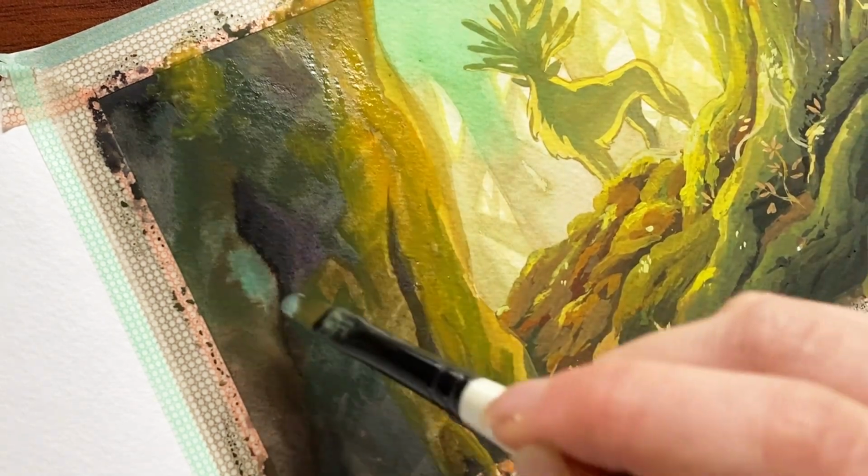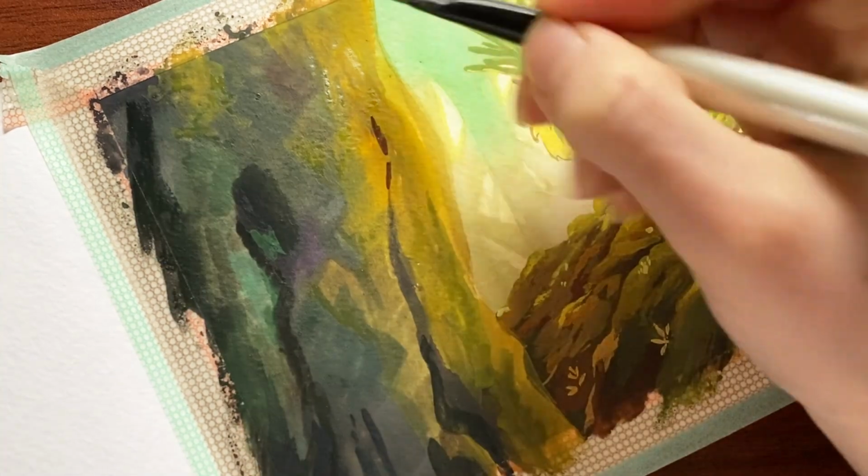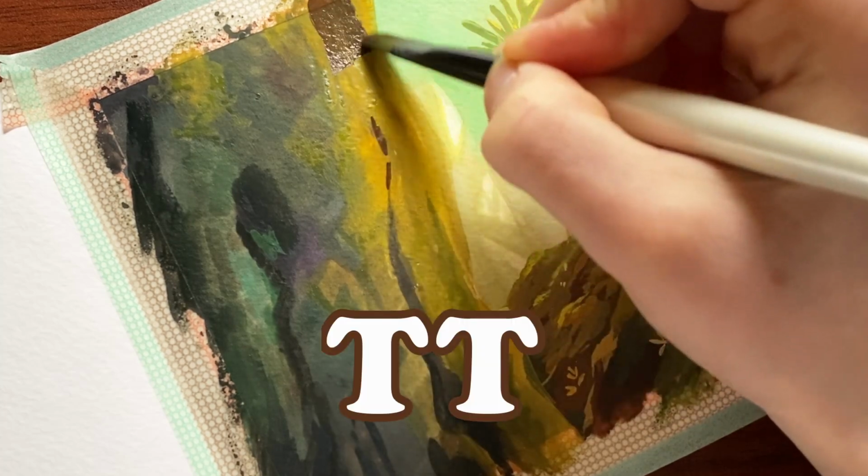So how do these hues relate to one another? We'll get to that in just a little bit. But first, let's take a look at our next suspects, the twins tint and tone, or TT for short.